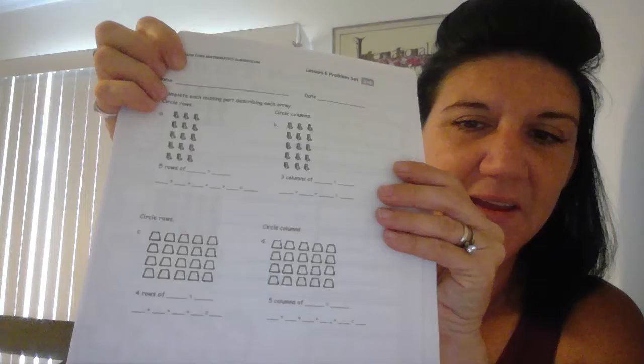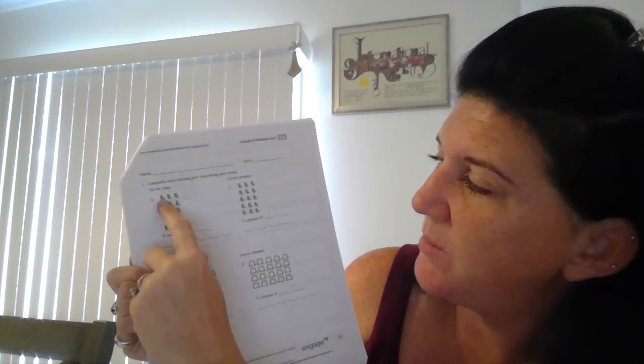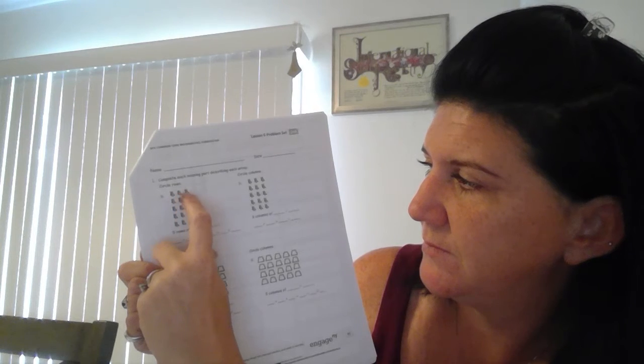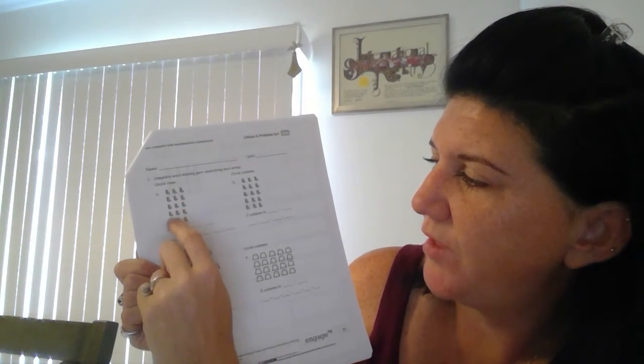For math, we're on page 2 of our new packet, working with those columns and arrays right here. And we discussed how columns go up and down. This one's actually asking for rows. Rows go across. So we have 5 rows of, so how many teddy bears do we see here? So we have 5 rows of 3 teddy bears. And for columns, we have 1, 2, 3 columns of how many teddy bears? 1, 2, 3, 4, 5.